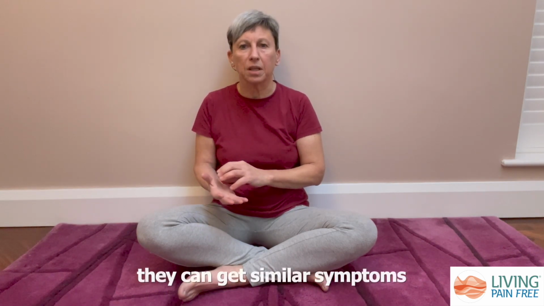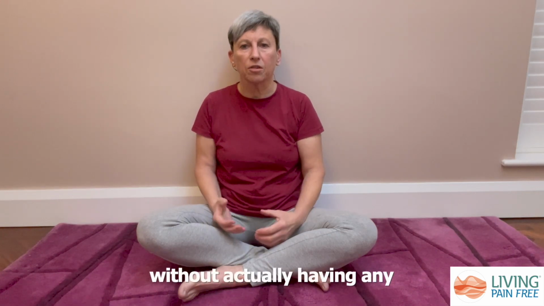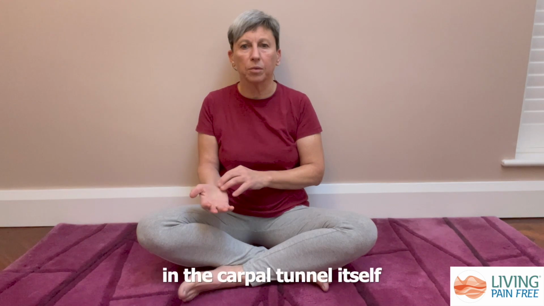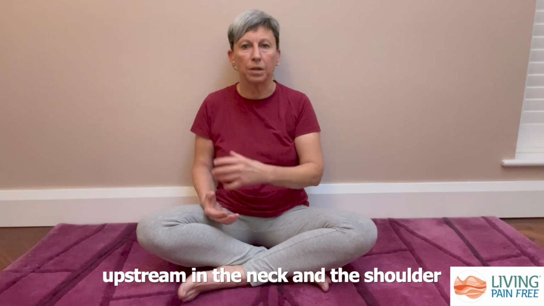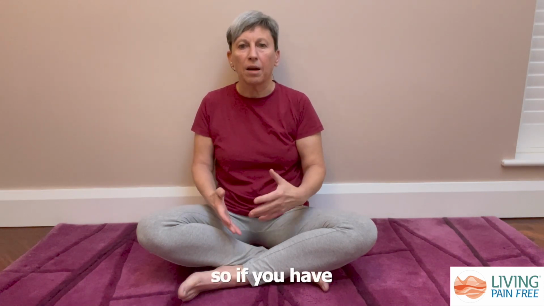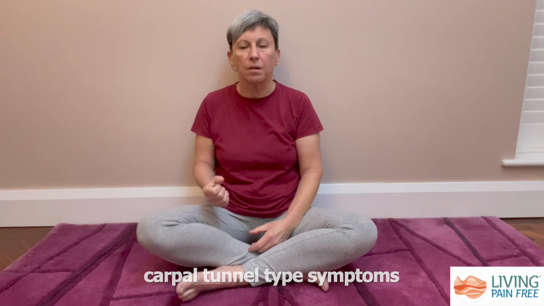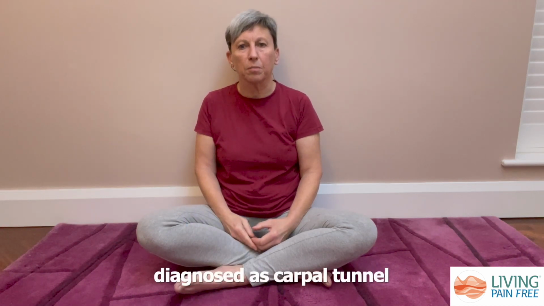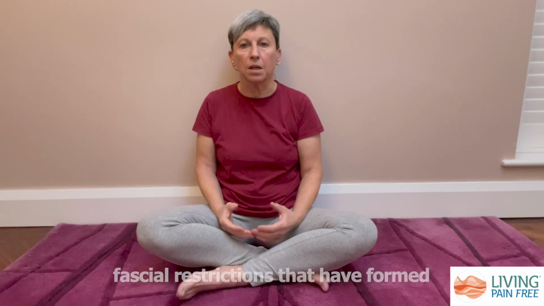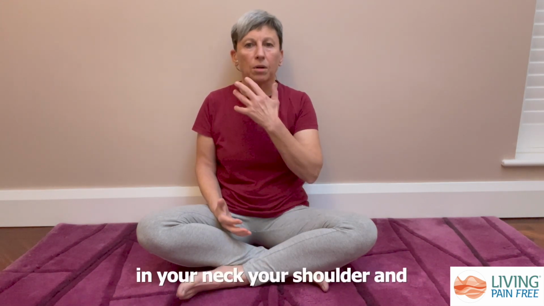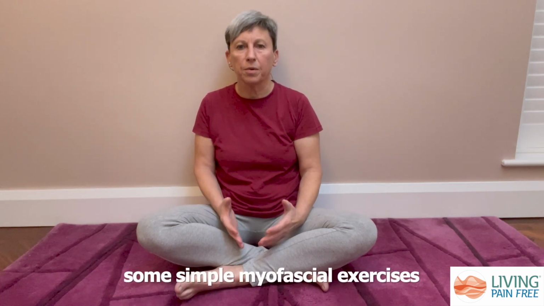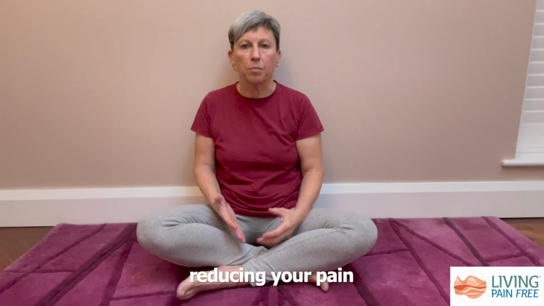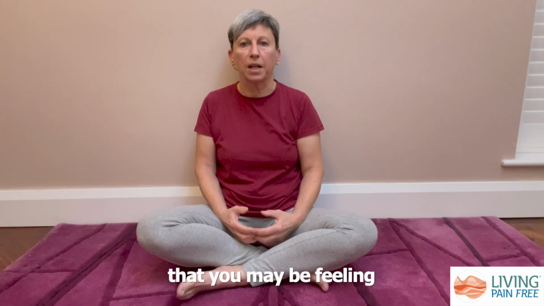However, for lots of people, they can get similar symptoms without actually having any restriction happening in the carpal tunnel itself, because it's actually happening upstream in the neck and the shoulder. So if you have carpal tunnel type symptoms, but it's not actually been diagnosed as carpal tunnel, it's much more likely it's going to be fascial restrictions that have formed in your neck, your shoulder, and down through your arm. In this video, we share some simple myofascial exercises that can help to alleviate some of your symptoms, reducing your pain and other issues that you may be feeling.